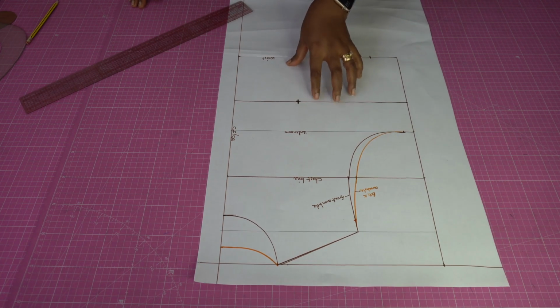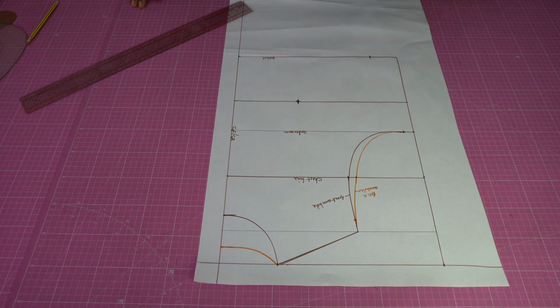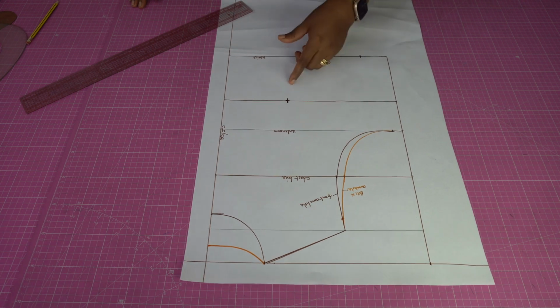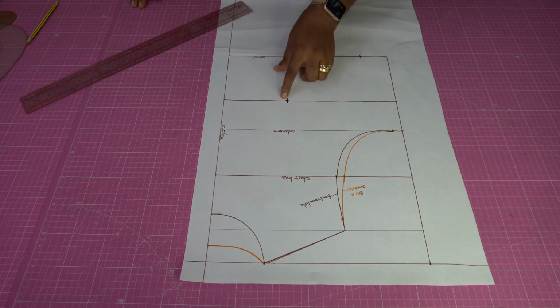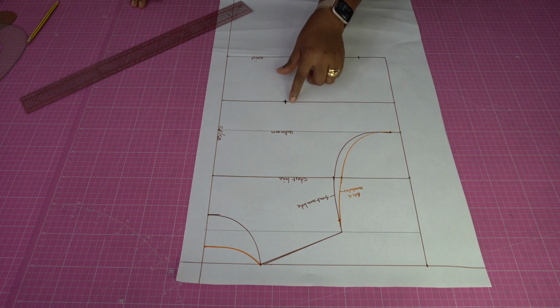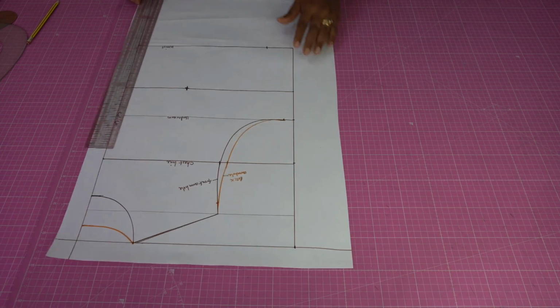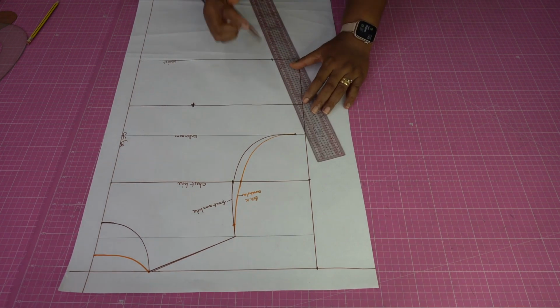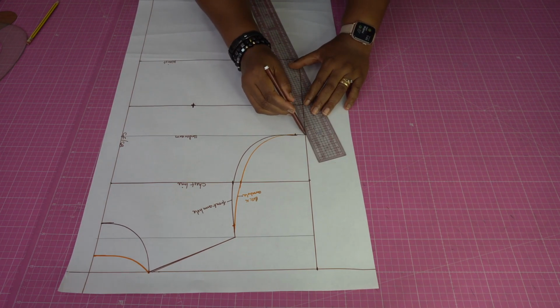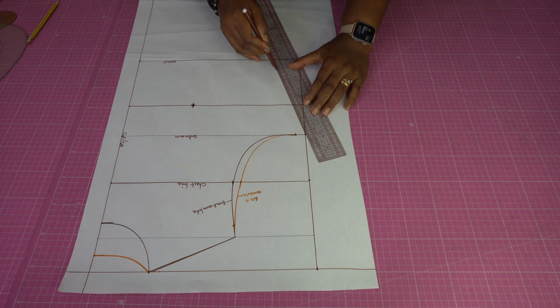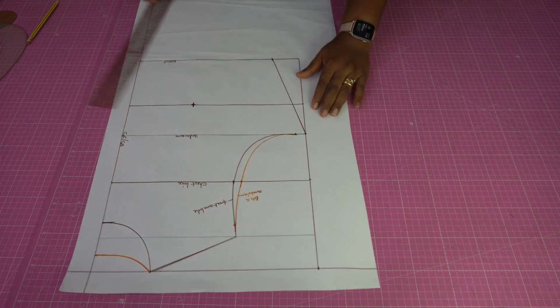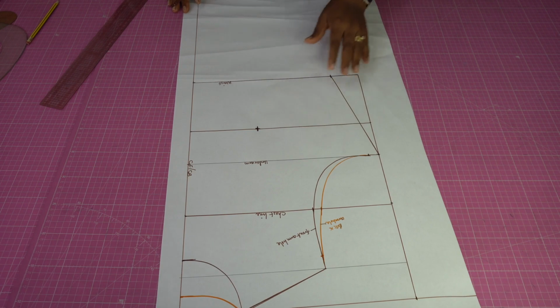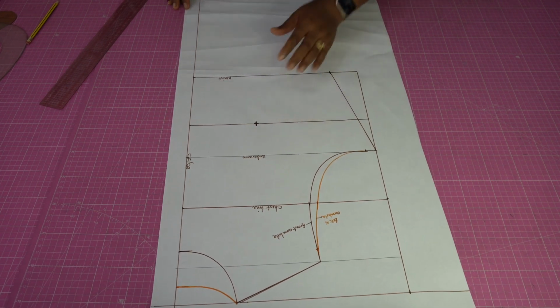The reason why we need to mark this apex point is because even though we do not have that for these bodies, whenever we want to create princess style line or empire style line or those kind of style lines, we need this apex position. This part here is going to serve as a guide. Now you are going to connect this point nicely to your waistline like so. Okay, so we have actually finished drafting the upper part.